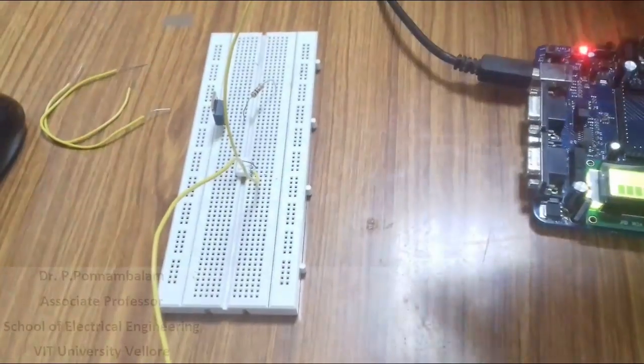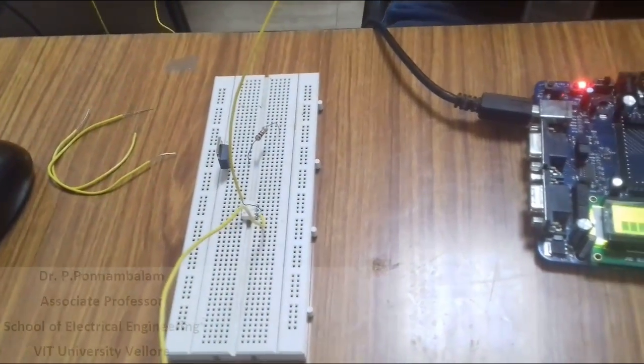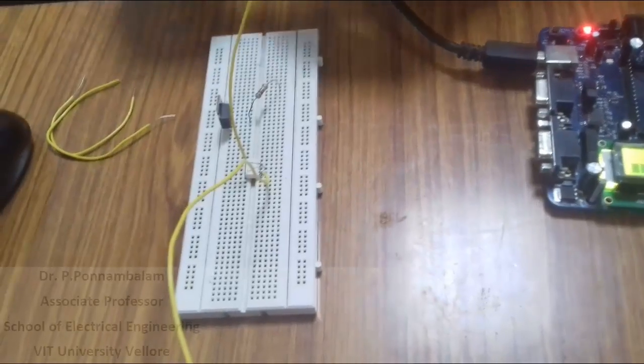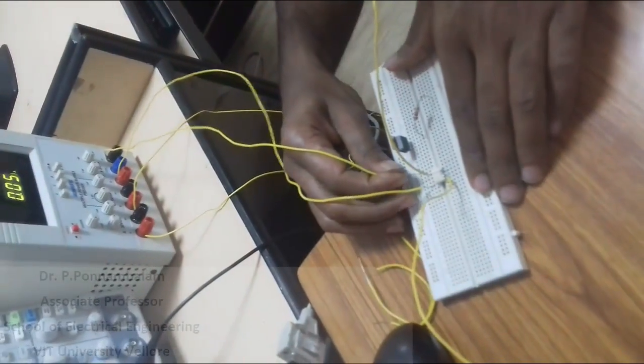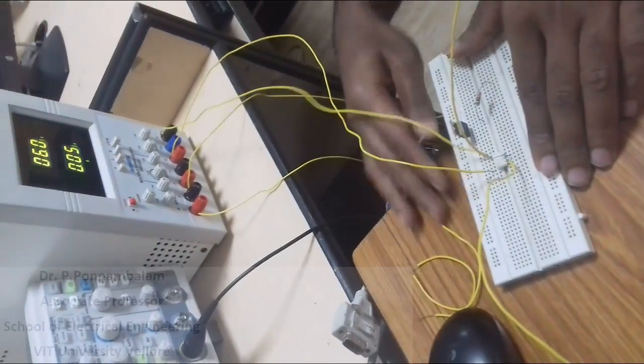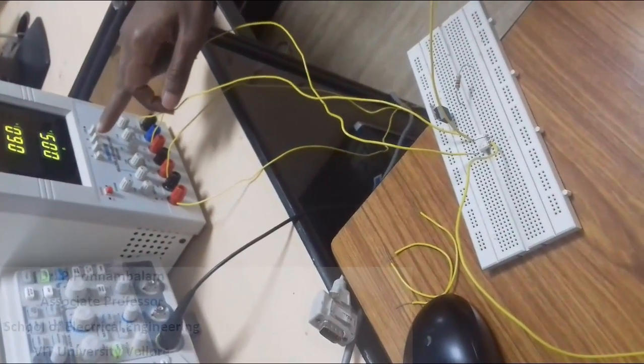So now the input has been given. Now for the output of the optocoupler, first we need to give the VCC. I am feeding the plus to the 8th pin and the minus to the 5th pin.